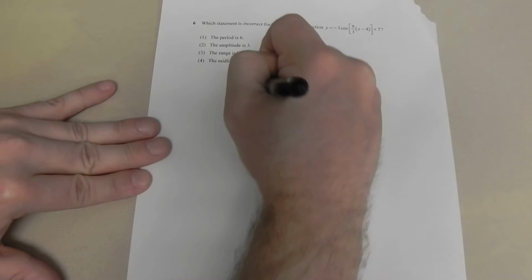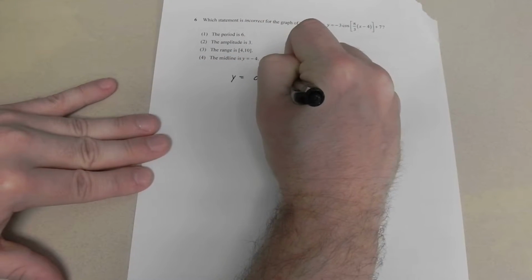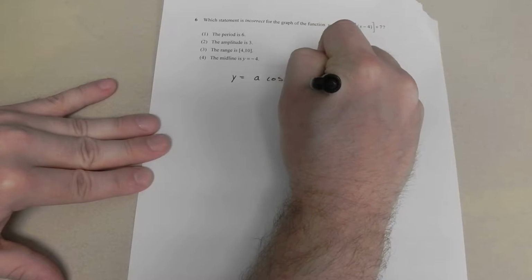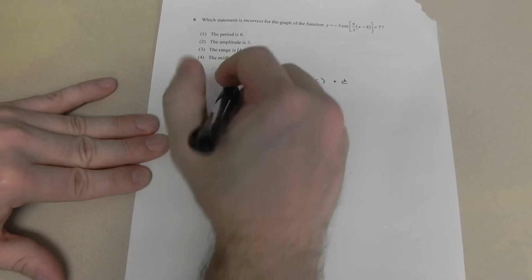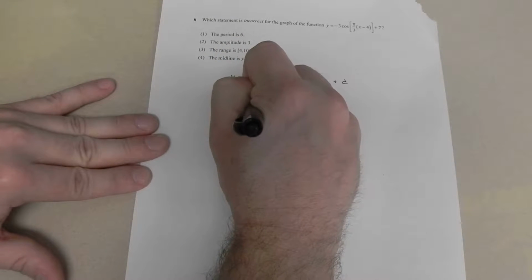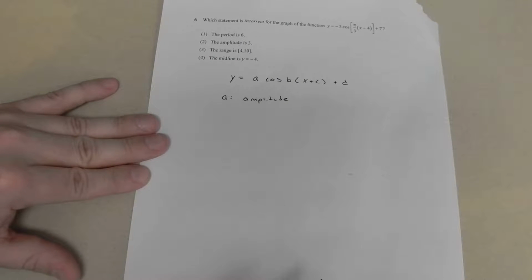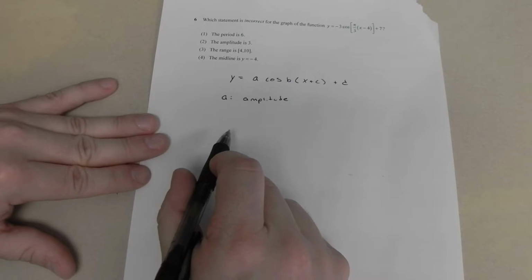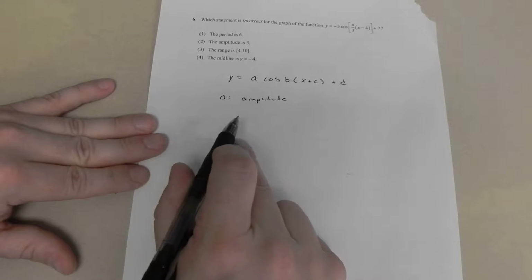Number 6. So we're looking at the graph of a cosine function. A cosine function fits the form of a sinusoid: y equals A cosine (Bx plus C) plus D. A represents the amplitude of the function. Amplitude is the distance or displacement from the center line.